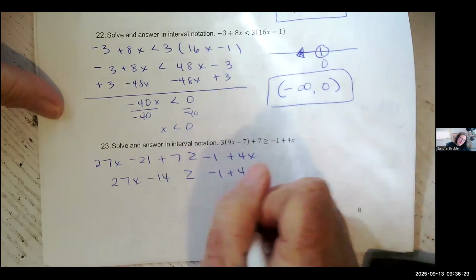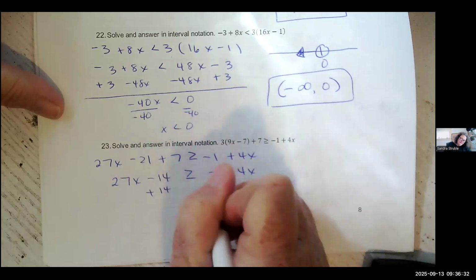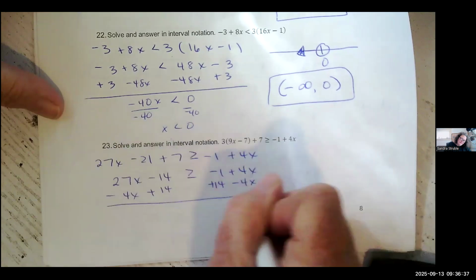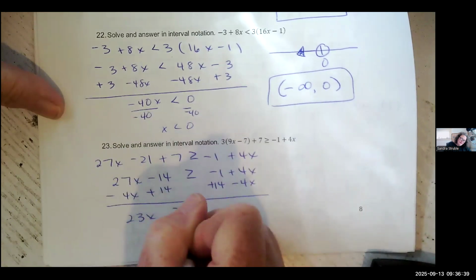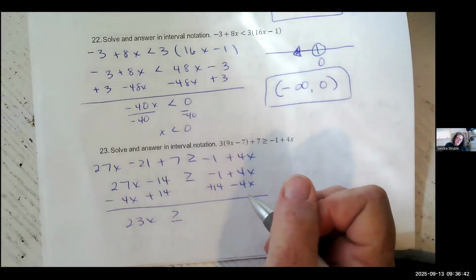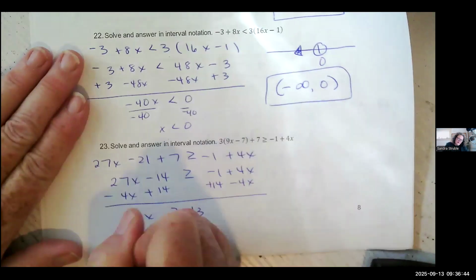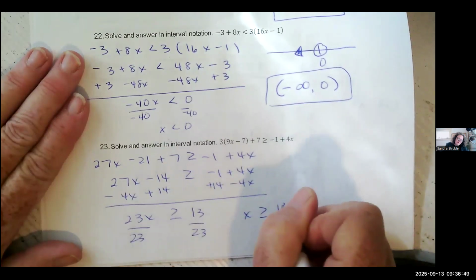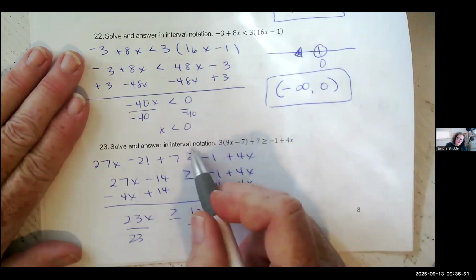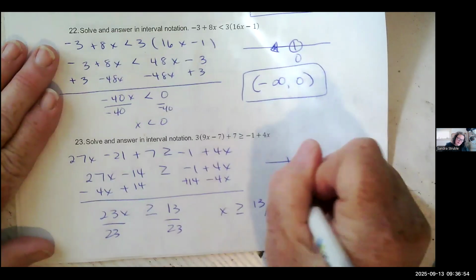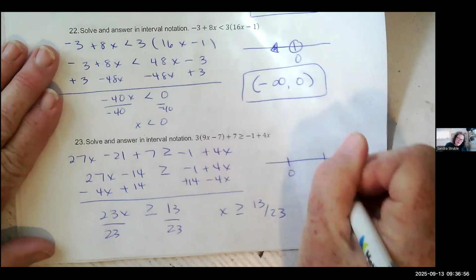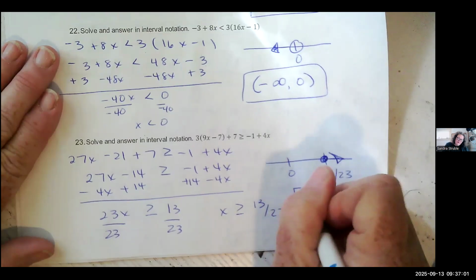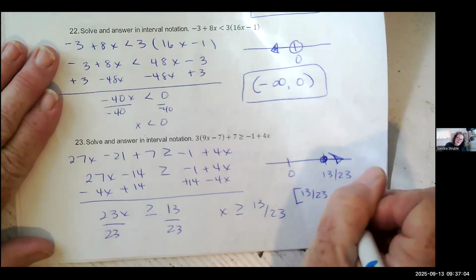Now we can do this. I'm going to move my 14 to the other side. Move my 4x over here. So I get 23x is greater than or equal to negative 1 plus 14, which is 13. Divide both sides by 23. And x is greater than or equal to 13 over 23. We want interval notation. Here's 0. Here's 13 over 23. It is included, and x is greater than. So 13 over 23, comma, infinity.